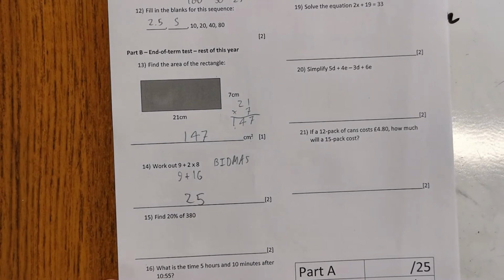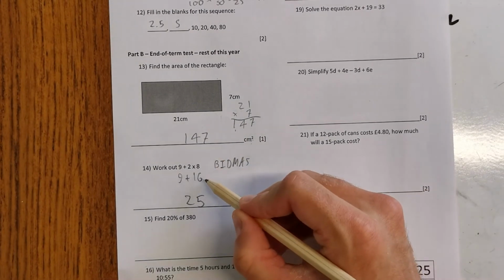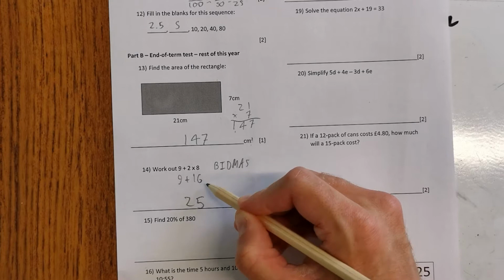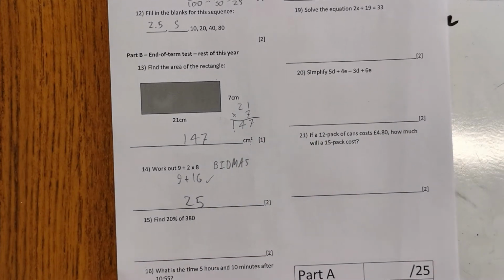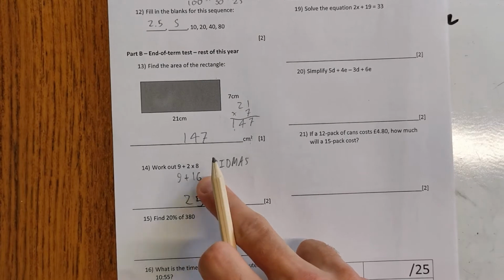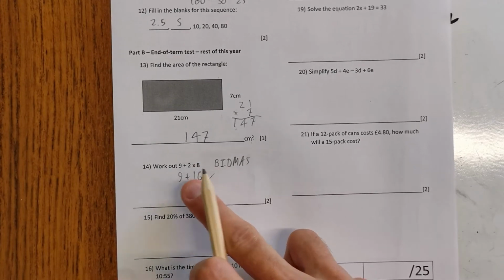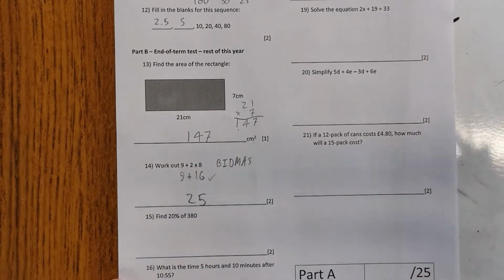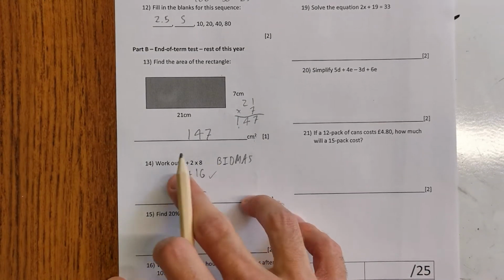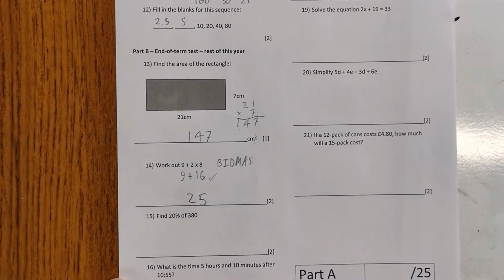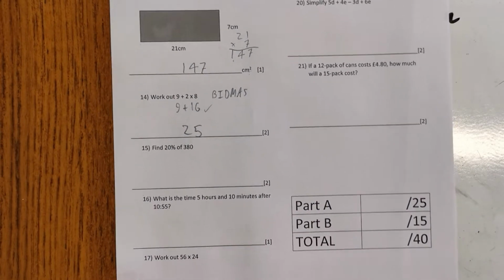So for spotting that the multiplication is done first, you get 1 mark. Even if you make a big old hash of it and do 2 times 8 being, I don't know, 40, but you've recognised that you've got to add the 9 on afterwards, you still actually get a mark here. I'm going to be very generous to you.